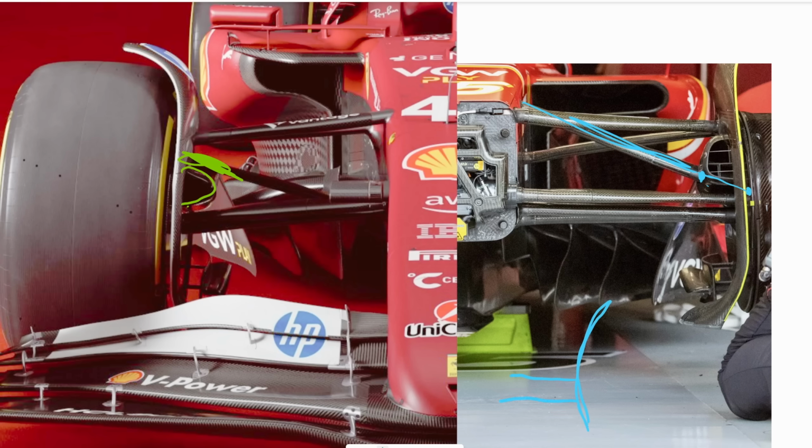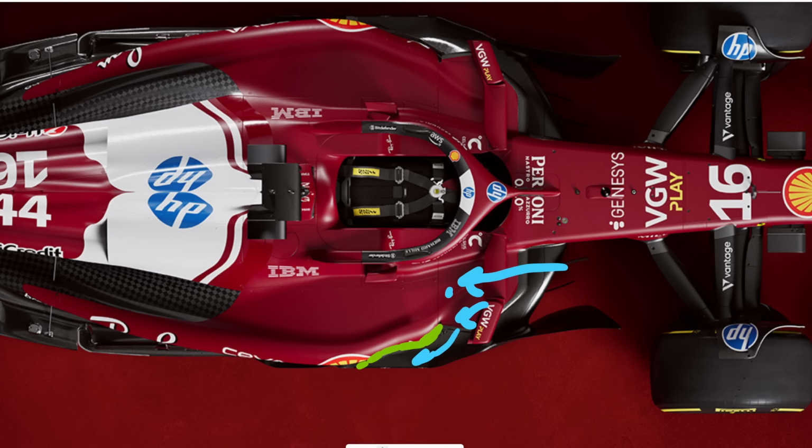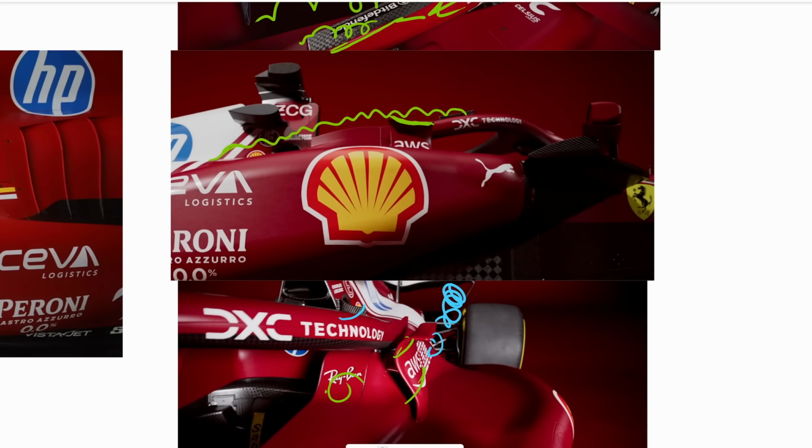Ferrari just launched their SF-25, and in this video we're going to go from the front to the back of the car, looking at all the interesting aerodynamic details on it.